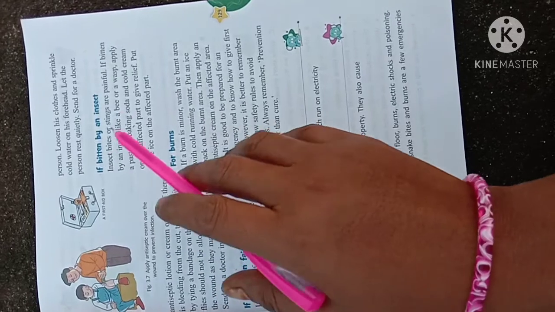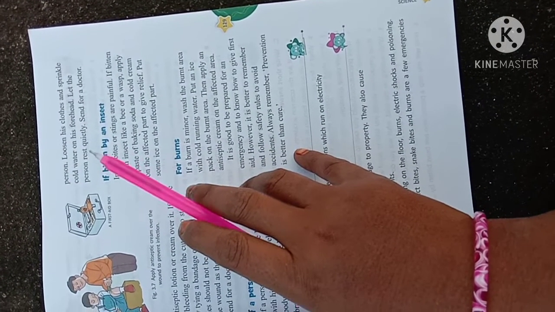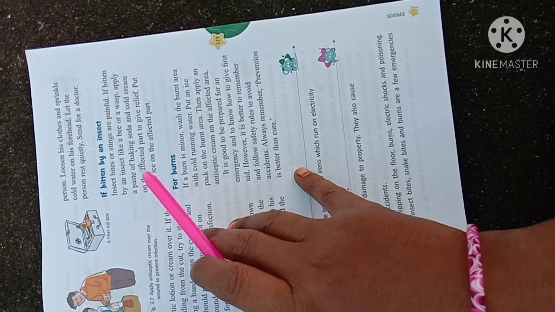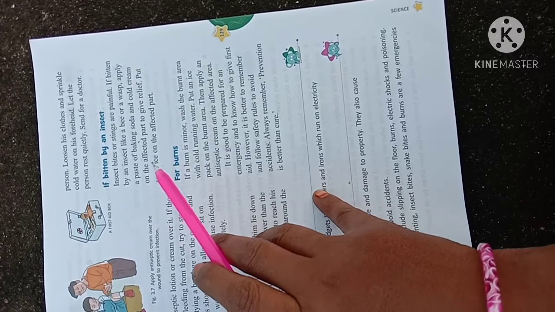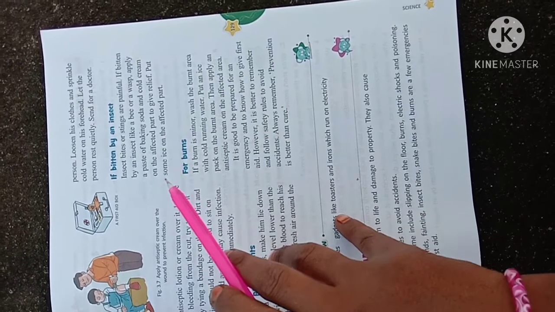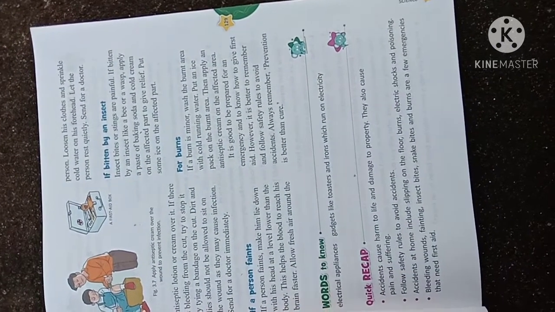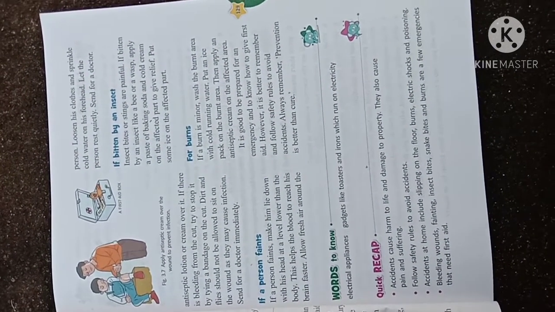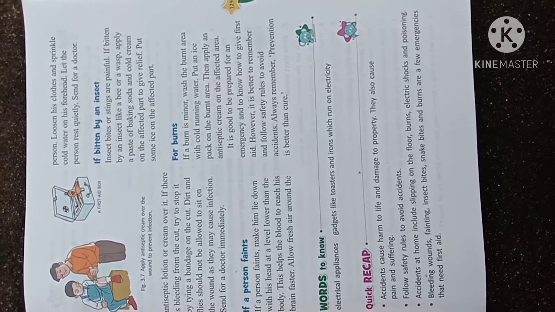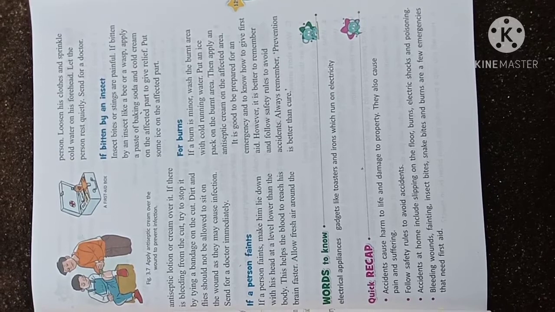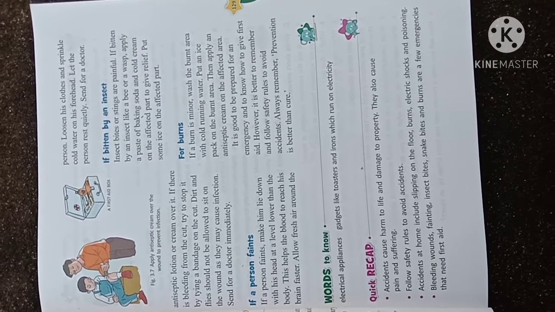If bitten by an insect. Insect bites or stings are painful. If bitten by an insect like a bee or a wasp, apply a paste of baking soda and cold cream on the affected part to give relief. Put some ice on the affected part. So, if a housefly or anything bites, we have to take a pinch of baking soda and cold cream and apply it to that affected area. After that we have to apply some ice.